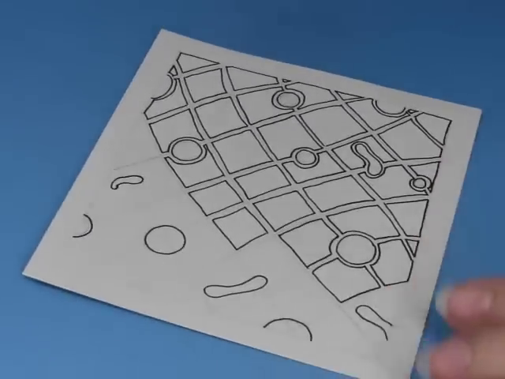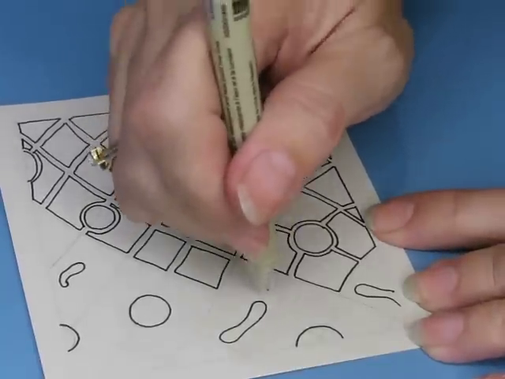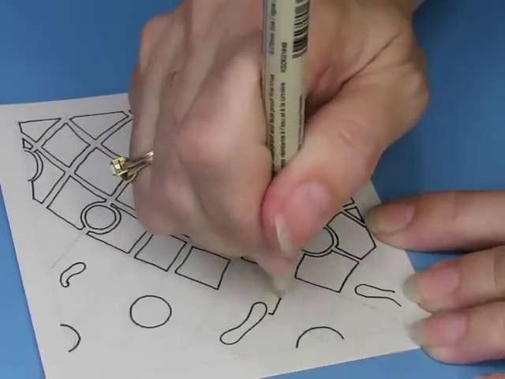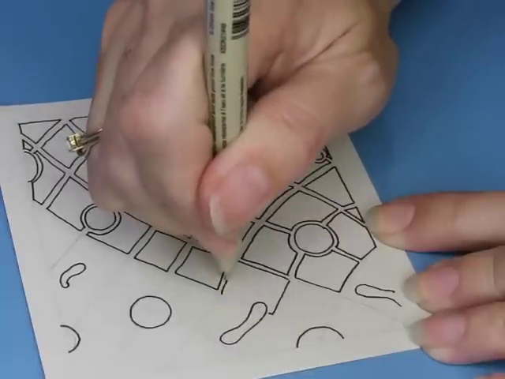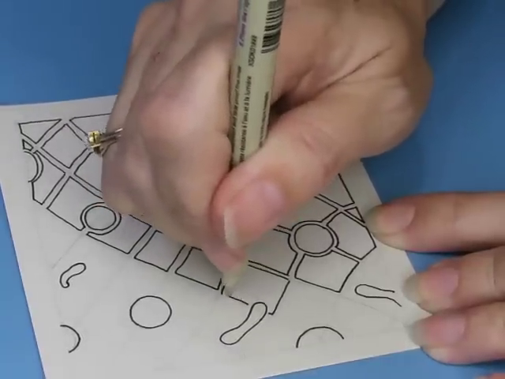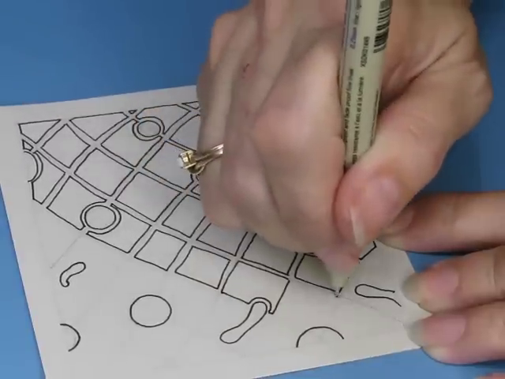I'm getting there. I picked a pretty big piece of paper, so if you pick a smaller piece of paper, it won't take so long. And if you want to fast forward through this, you're welcome to do so. Doesn't hurt my feelings.